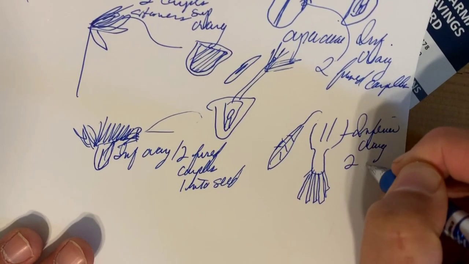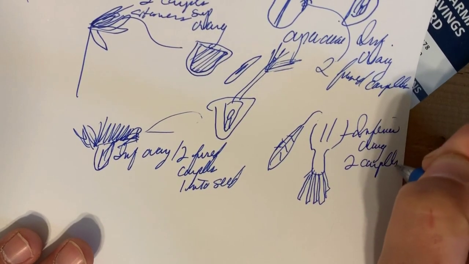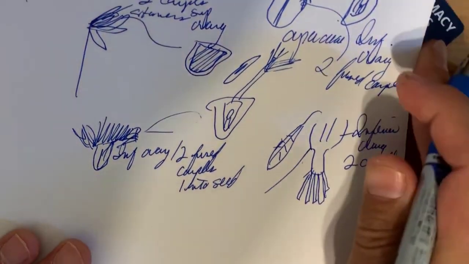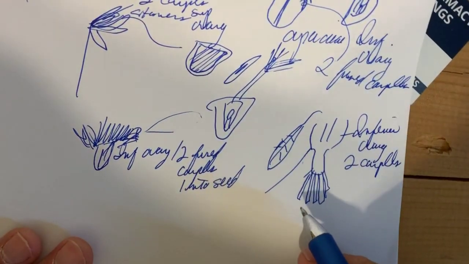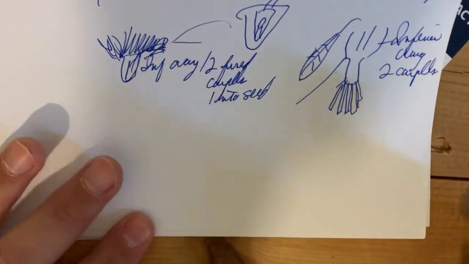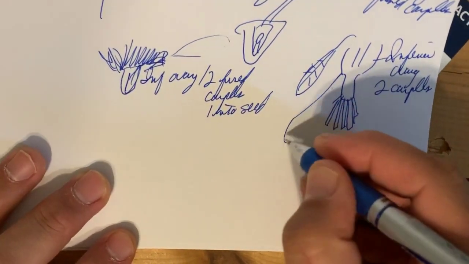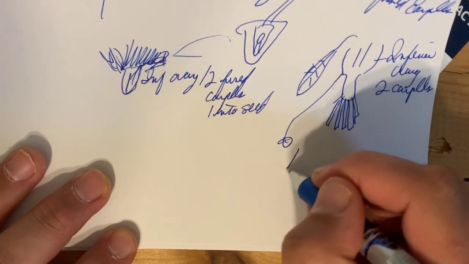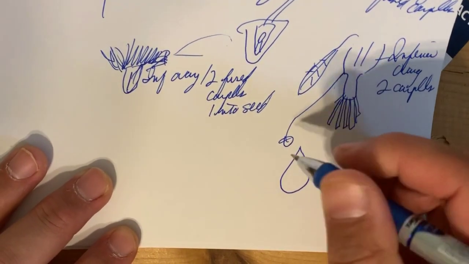But then this flower has this inferior ovary, once again with 2 carpels, and then that's going to mature into, can you guys even see that? Here, let me pull that up. That's going to mature into a nut, which is not unlike the rest of the structure we've seen.